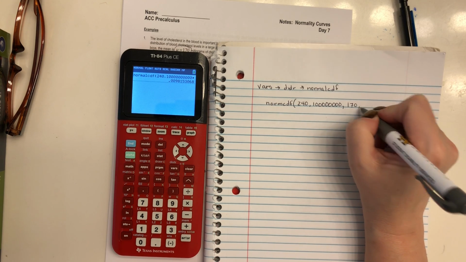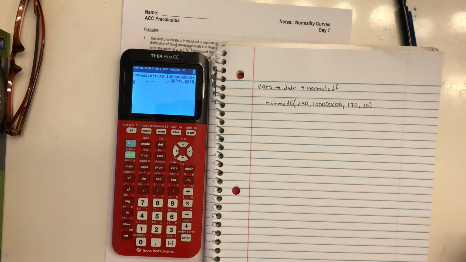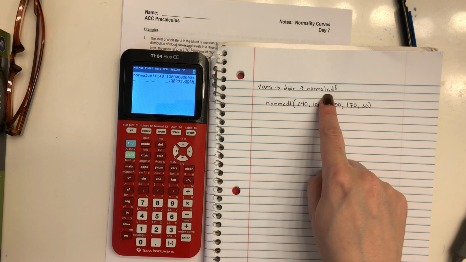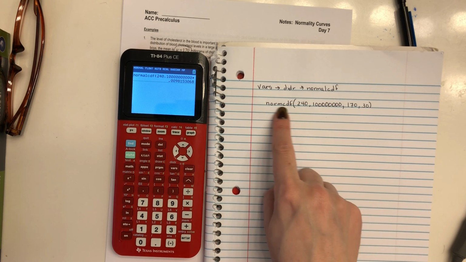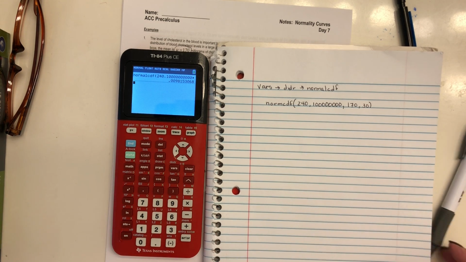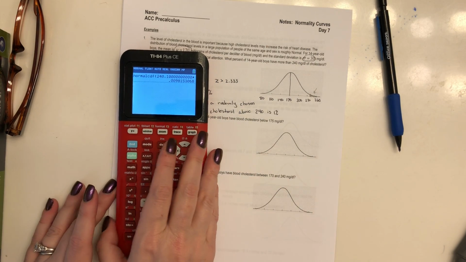Put another comma, and then you're going to type 30 and close your parentheses, and that will give you the exact same answer. Okay, so VARS, Distr, normal CDF, it's going to pop this up on your home screen, and then you are going to type in the stuff using the comma. So not too bad. It's a little different, but not tremendously different.